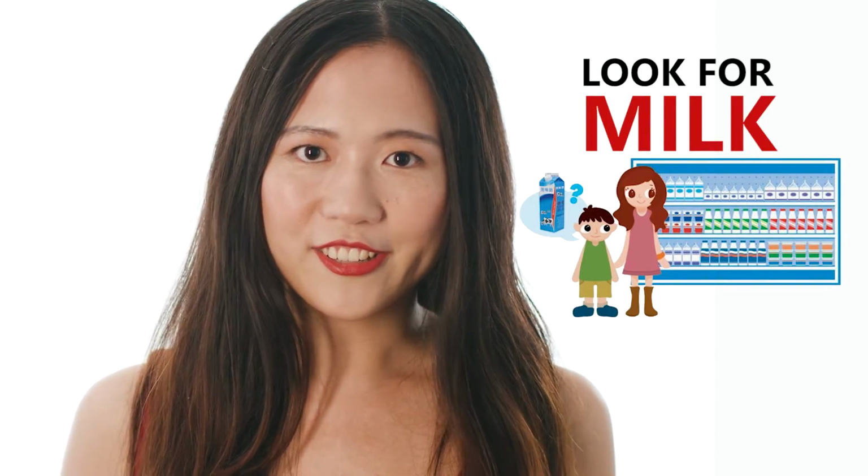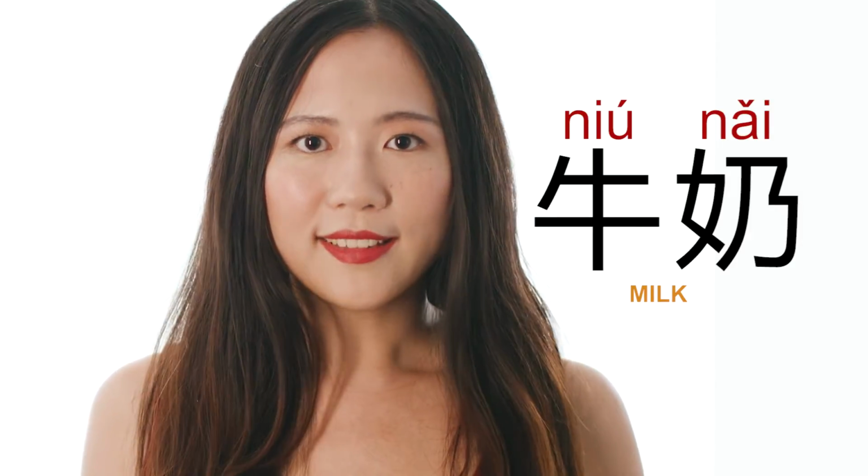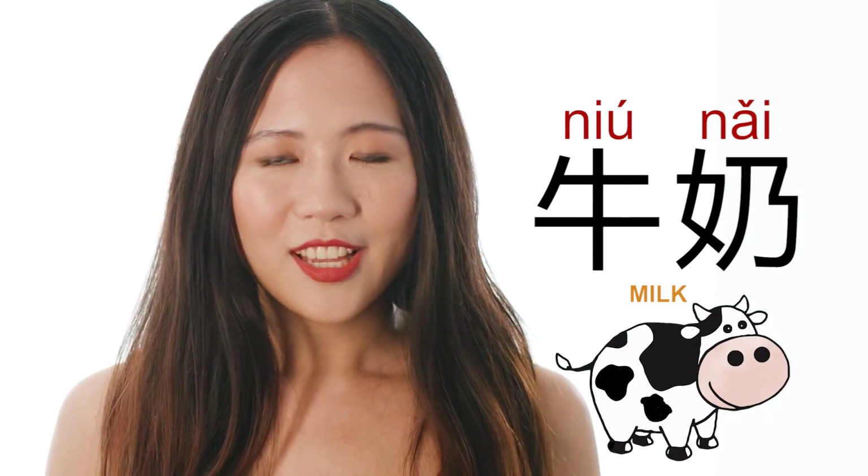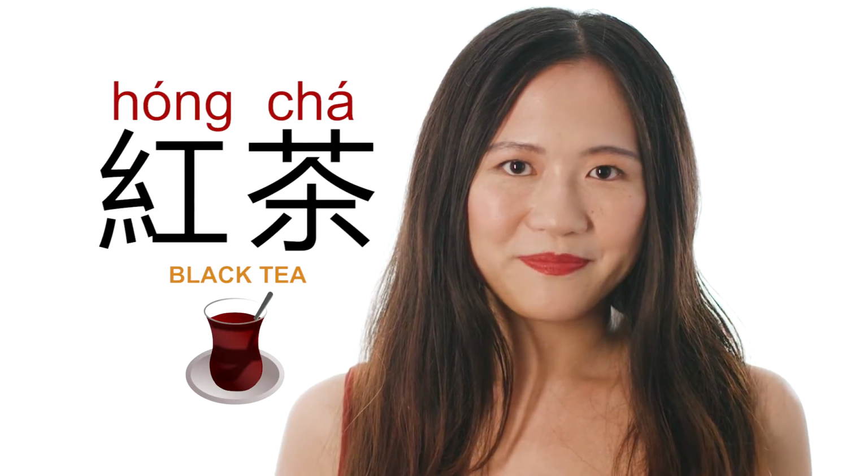奶. But when you go to the supermarket and look for milk, you will never see this character alone. Instead, it is combined with another character. Altogether, it is 牛奶. 牛 means cow. Together, it means milk. Now, combining two characters which you now understand, we get another popular drink, 红茶. 红 means red, and 茶 is tea. But just to confuse you, 红茶 means black tea.